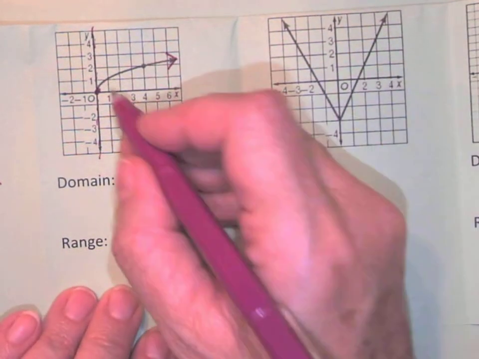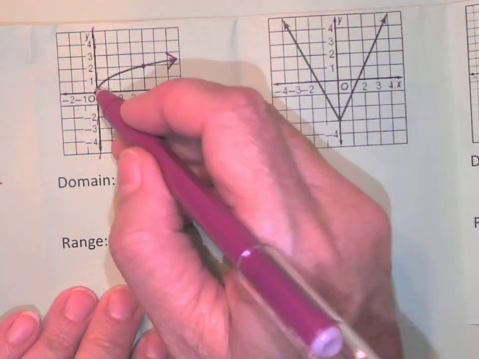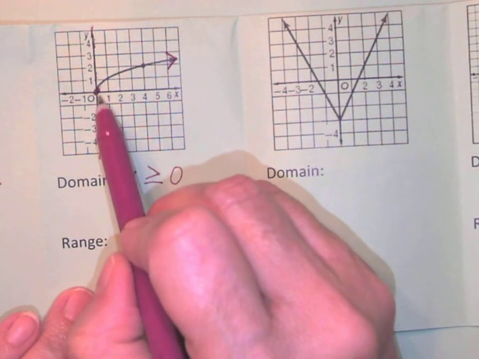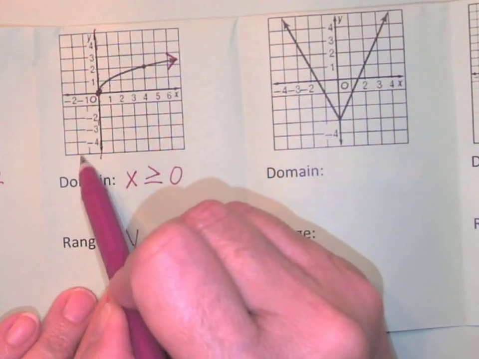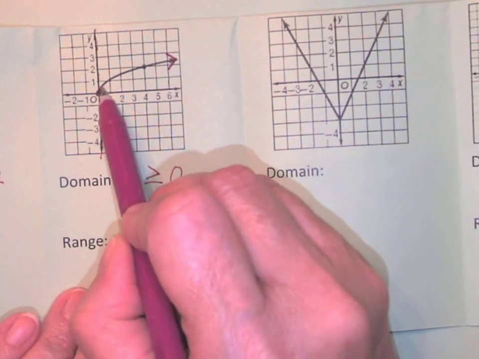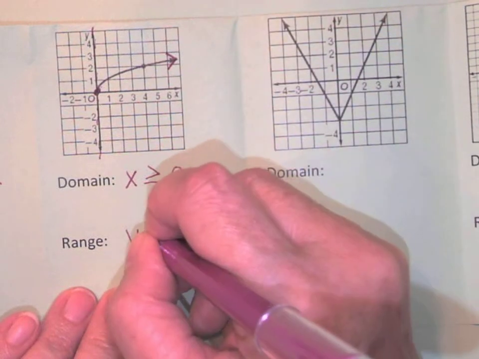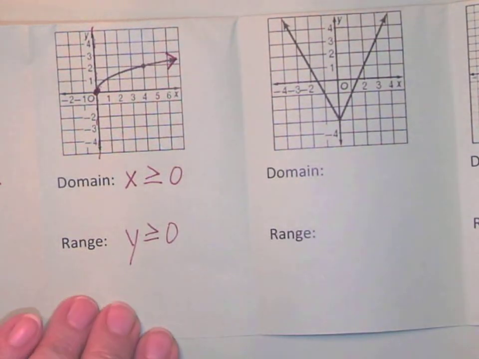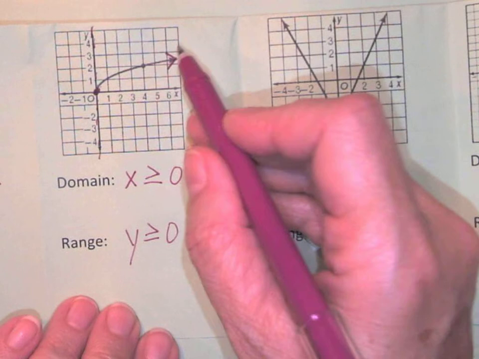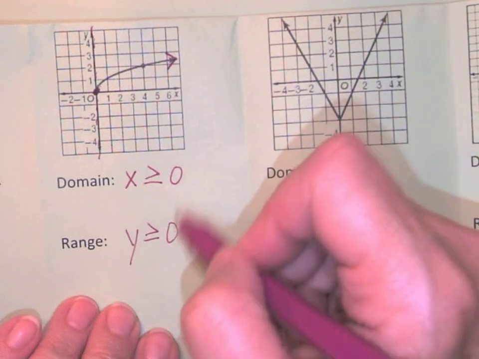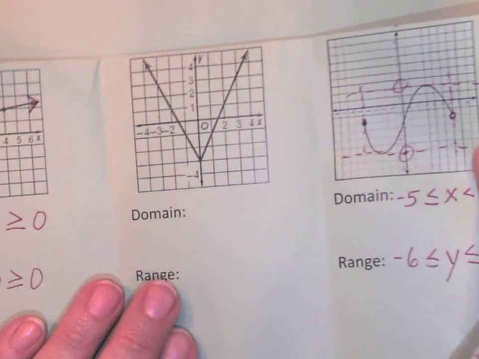Let's look at y. Well, 0 is also the boundary for y. This graph never dips below 0, so it's going to keep going up and up and up and up. So all the y's greater than or equal to 0 are in the range. So you can see that when you have an endpoint and an arrow, you have something a little bit different. So then here's an even different one.